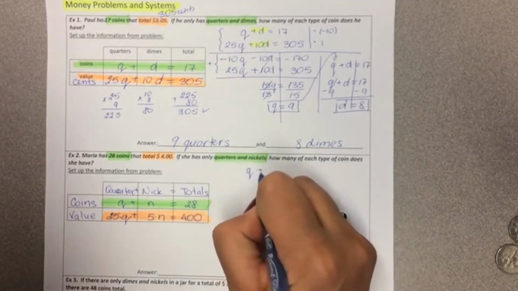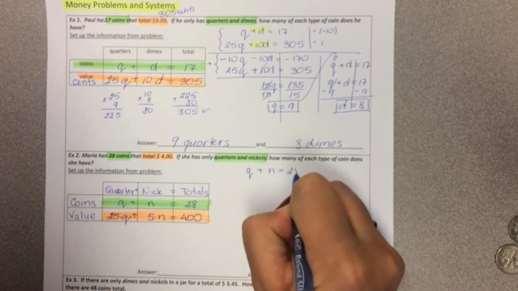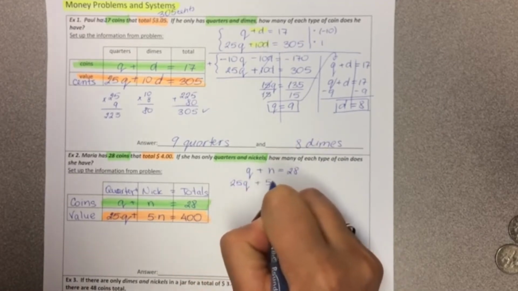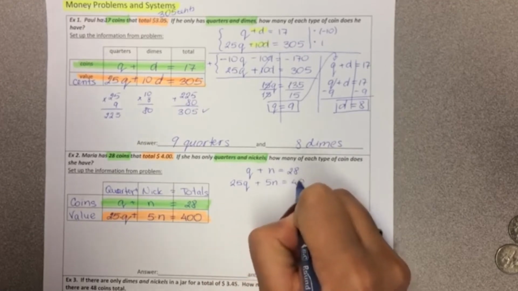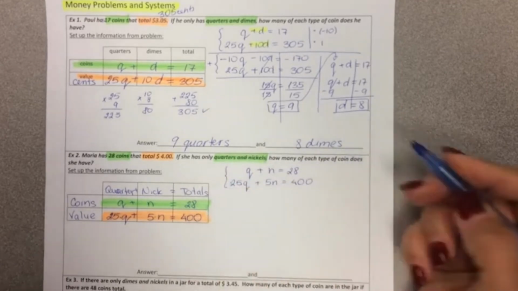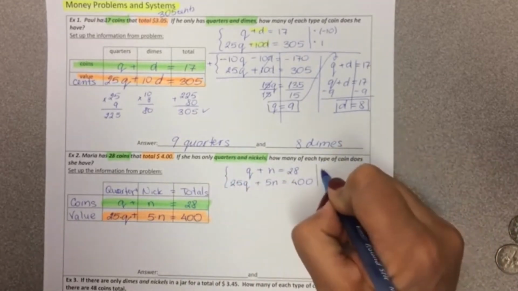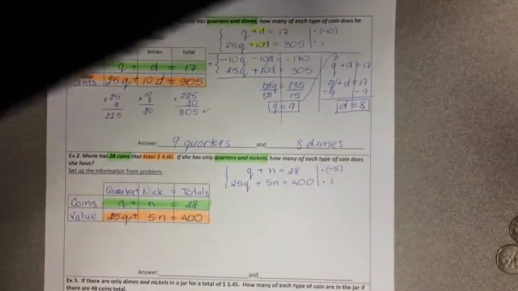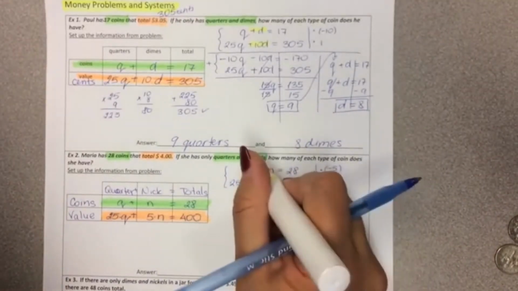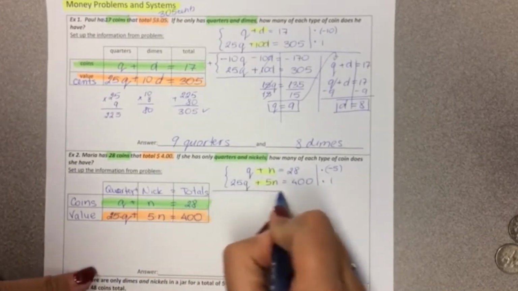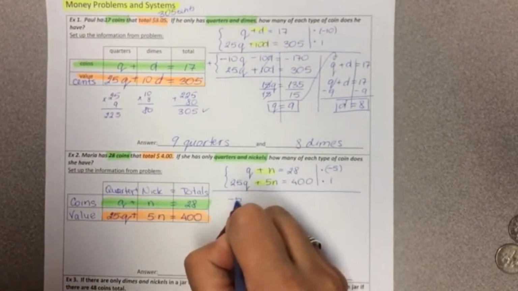Setting up the system and creating opposites. You can multiply by -5 or you can multiply by -25 in order to create an opposite. I'll choose to multiply by -5 just because I think it's a smaller number and that's my preference. So right here I'm going to create opposites by multiplying by -5.